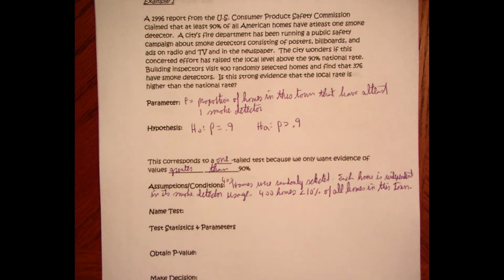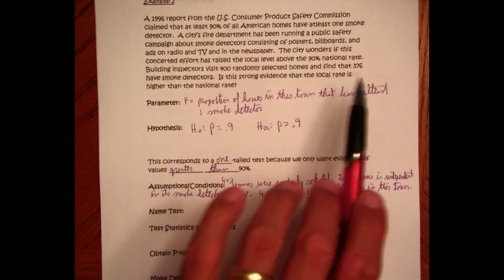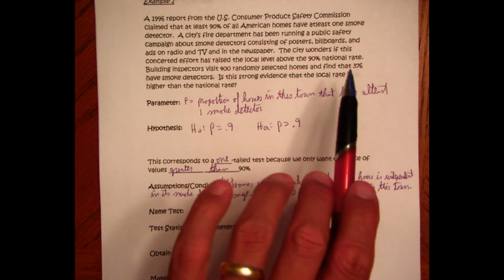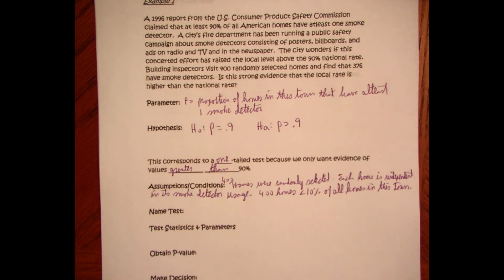Okay, and now we got to do success/failure. Do we know what P is? Yeah, we hypothesize what it is, so we're going to use P. Now you could use p-hat. You already know what n p-hat is. It's 376, so then n q-hat would be 24. You can use that.